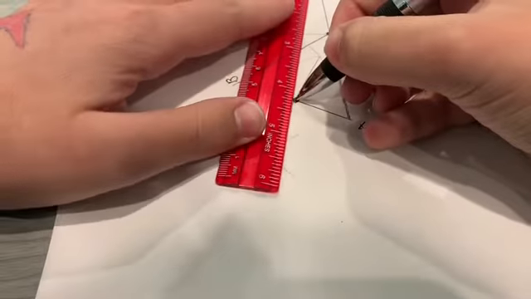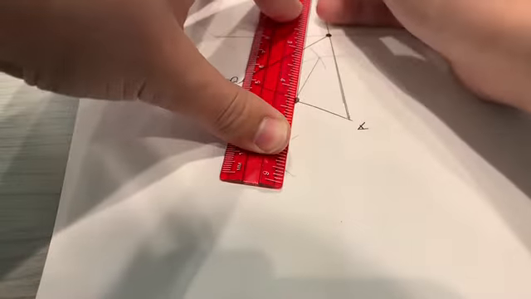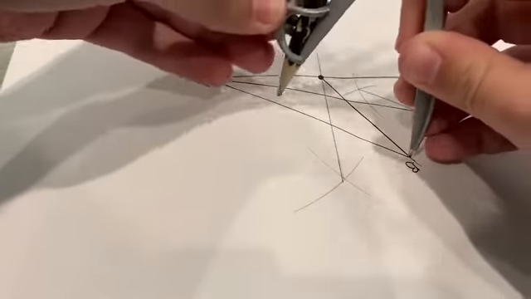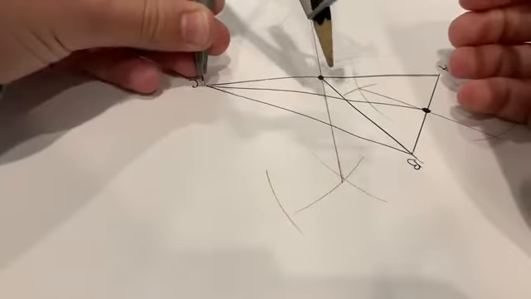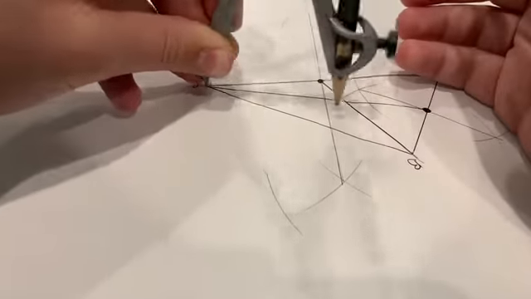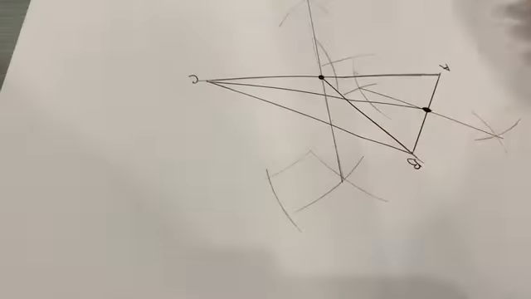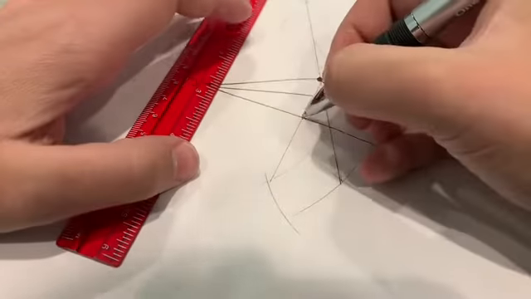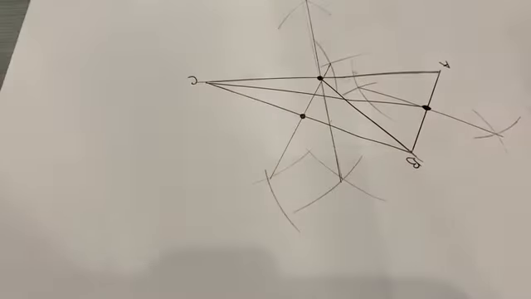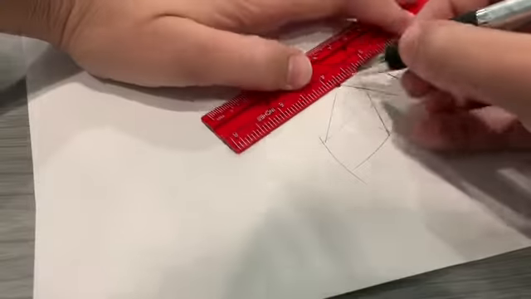We're going to connect this to the opposite vertex with our straight edge, and then turn the paper once again so that we can repeat the same construction a third time. Oh, sorry, I didn't draw the median over here, so you're going to connect this to the opposite vertex.